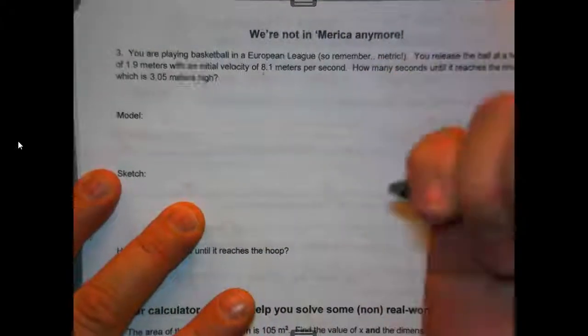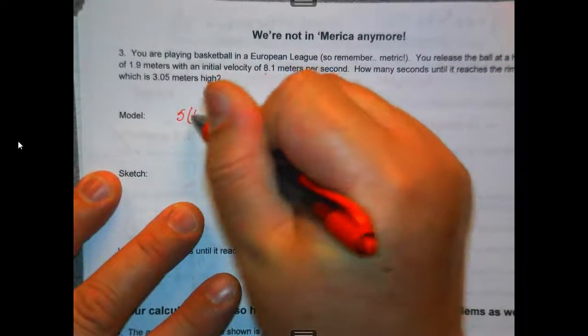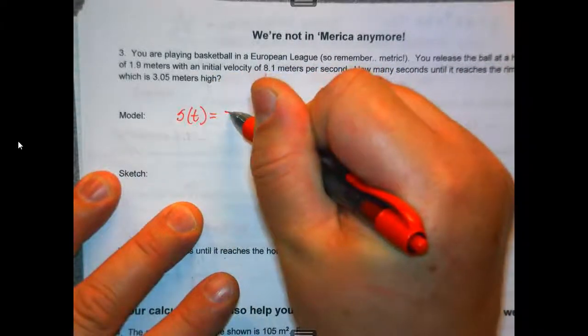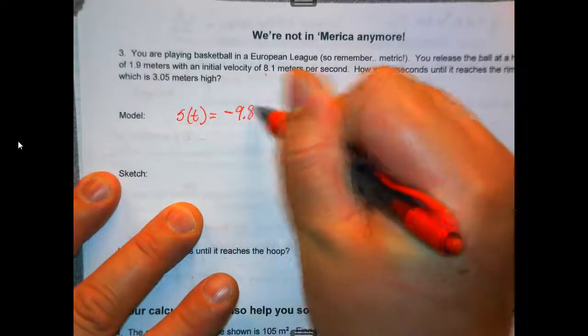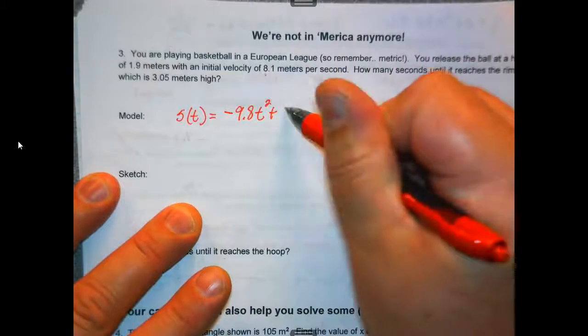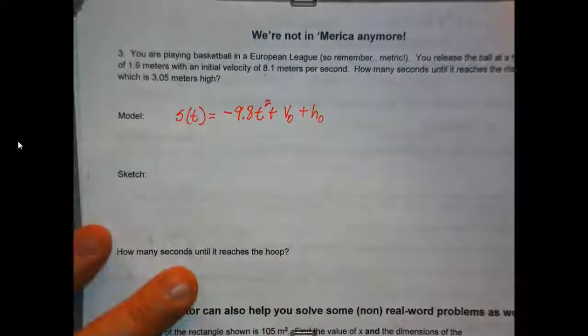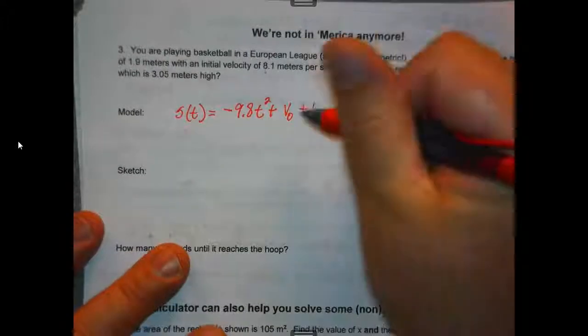Okay, so we're going to have to use negative 9.8, right? T squared plus our initial velocity, plus our initial height. Okay, so we got to figure out a couple of things.